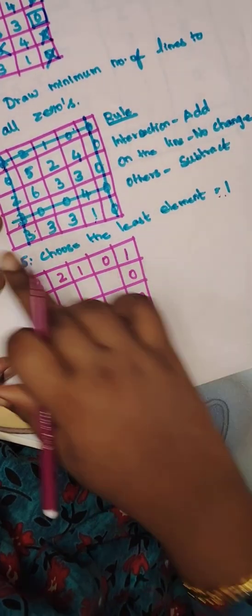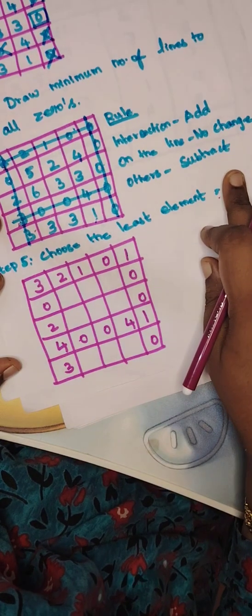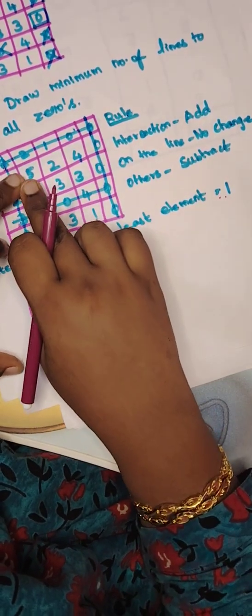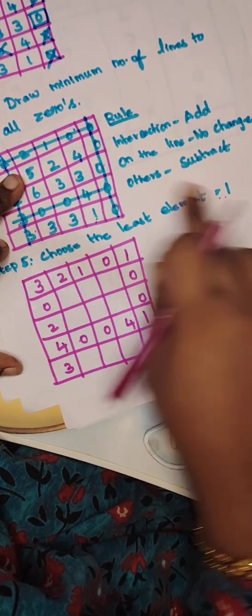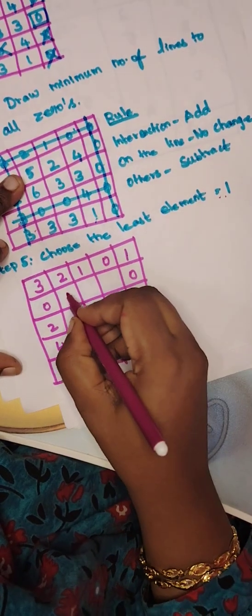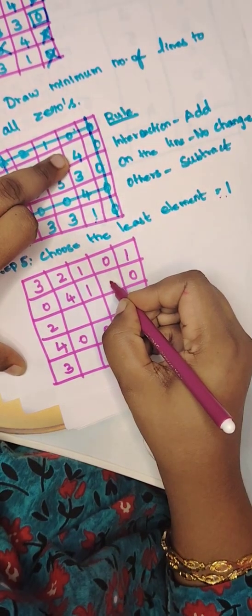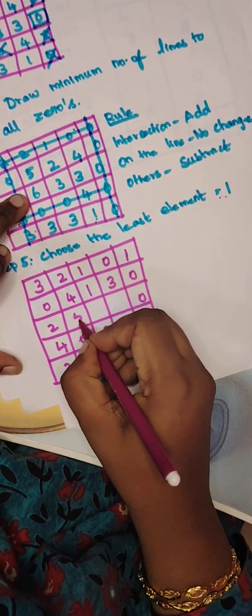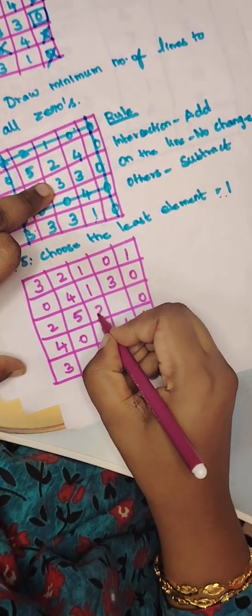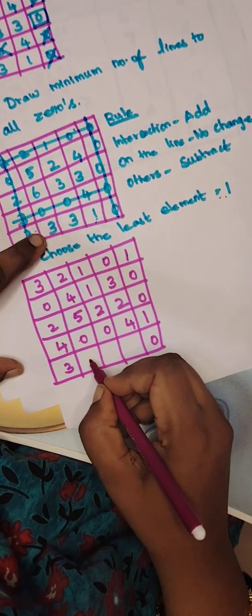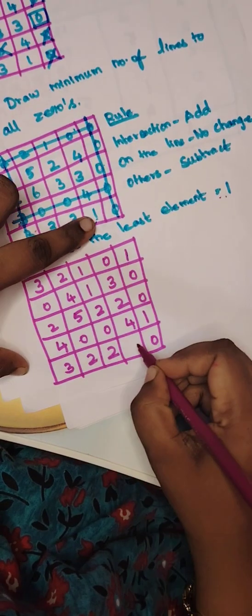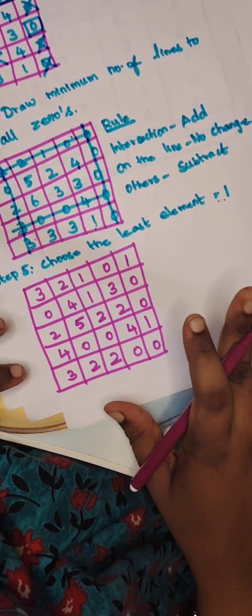Then the other values I need to subtract. The other values are here, 5, so I need to subtract 1 from this 5. So 5 minus 1 is 4, 2 minus 1 is 1, 4 minus 1 is 3, 6 minus 1 is 5, 3 minus 1 is 2, 3 minus 1 is 2, 3 minus 1 is 2, 3 minus 1 is 2, 1 minus 1 is 0. So I have done this.